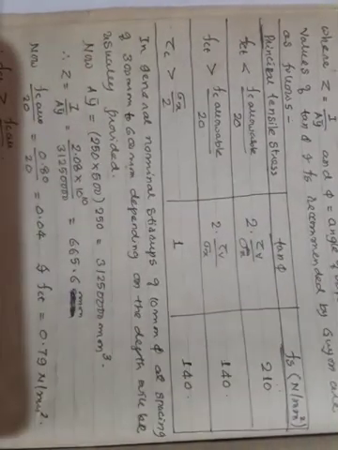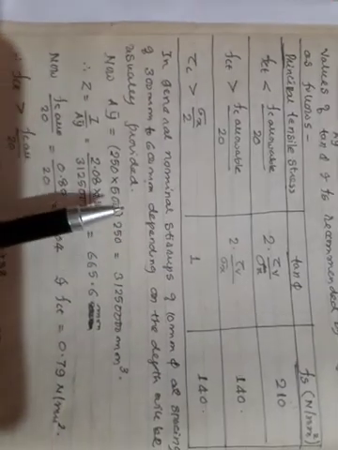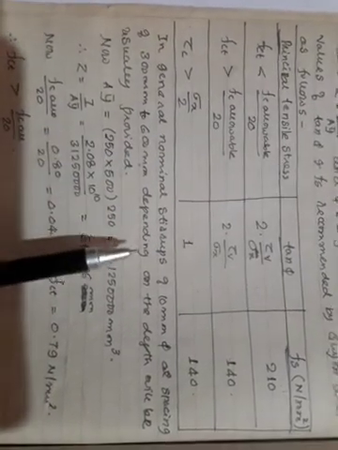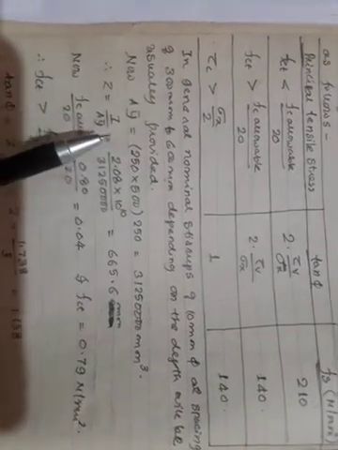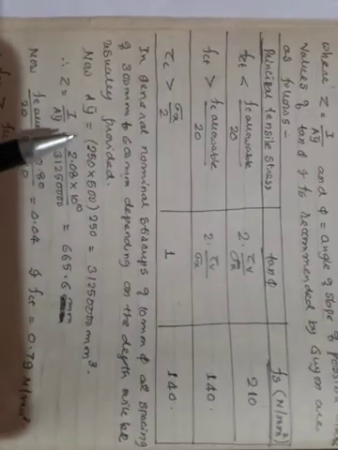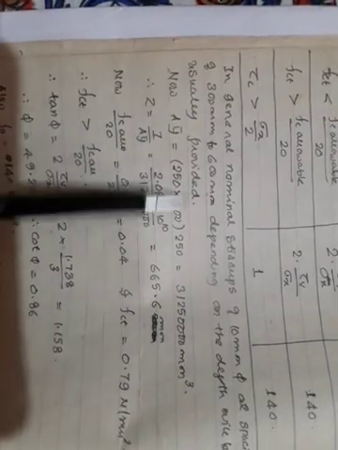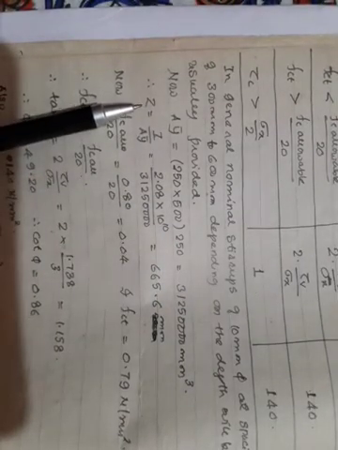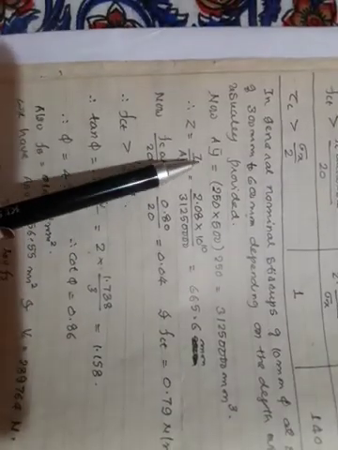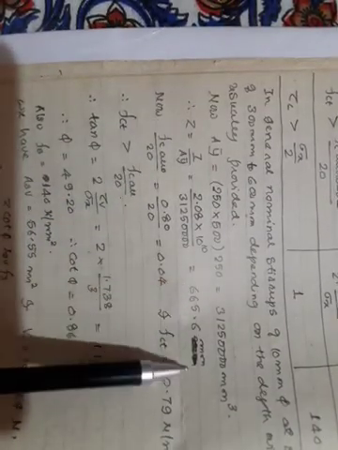Now we will try to calculate this. Ay bar I know already. Z is equal to I by Ay bar. Am I right? Just now you have seen Z can be written as I by Ay bar. So I will calculate this Z value here.